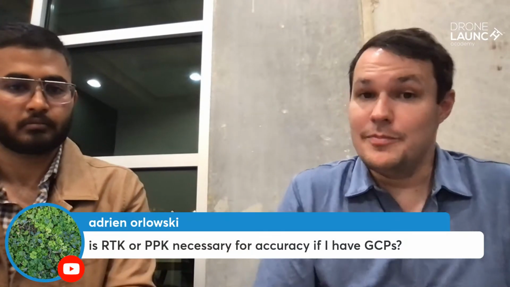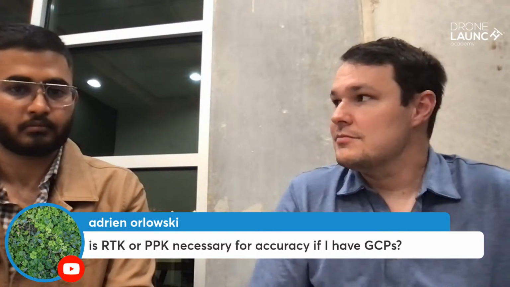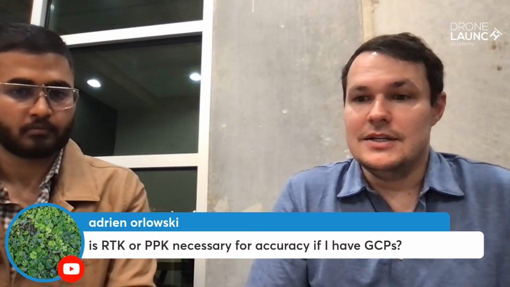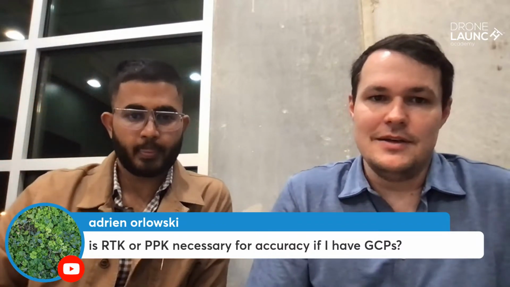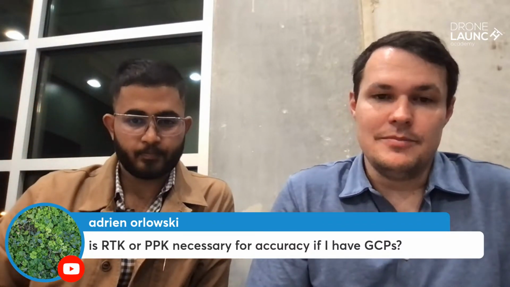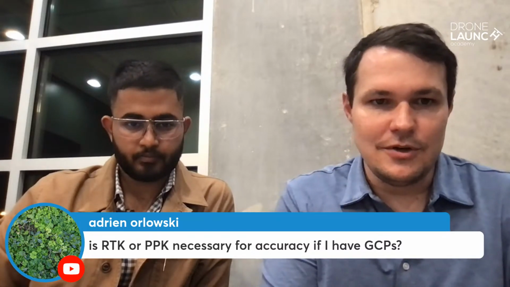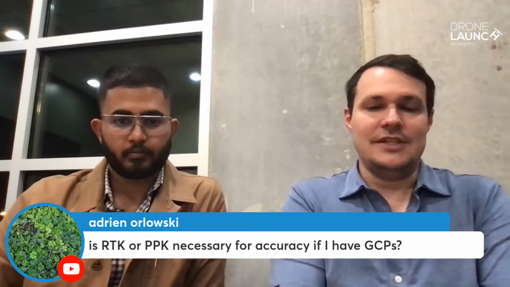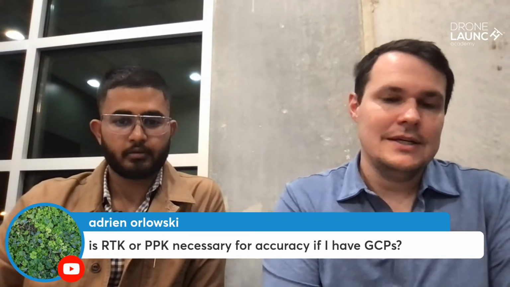Is RTK or PPK necessary for accuracy if I have GCPs? I don't believe so, but I think it goes a lot faster. But again, we're going to show that in the pro course. If you have GCPs, you're going to be going out there and having some type of ground station to get the GPS points for that anyways.